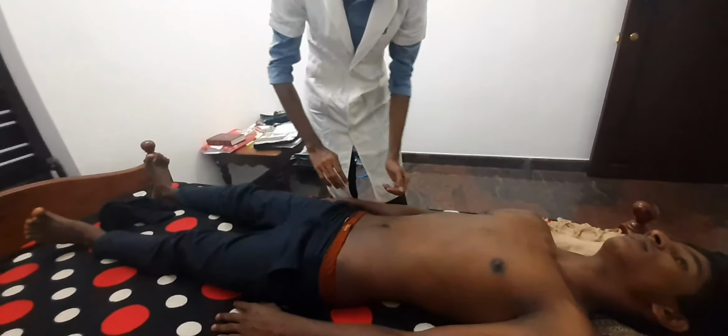Then ballot the kidneys. Place your left hand behind the patient's back below the ribs and underneath the flank. Then place your right hand on the anterior abdominal wall just below the right costal margin. Push your fingers together, pressing upward with your left hand and downwards with your right hand. Ask the patient to take a deep breath and, as they do, feel the lower pole of the kidney moving down between your fingers.